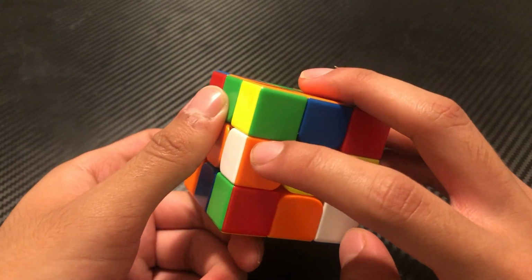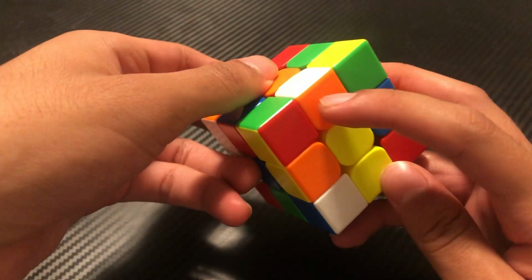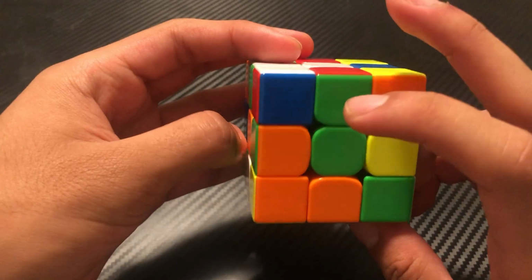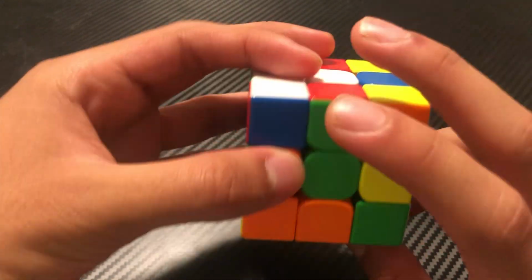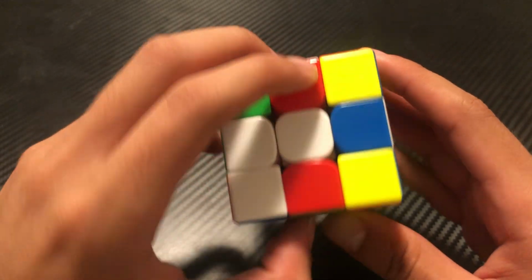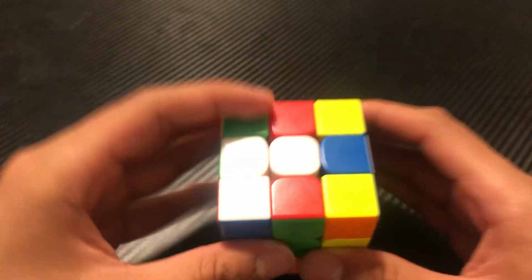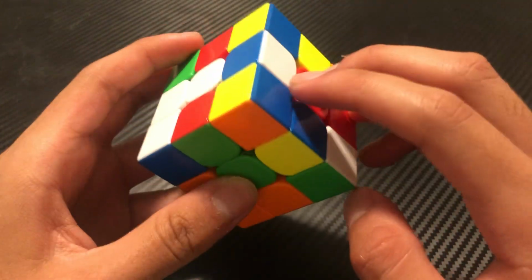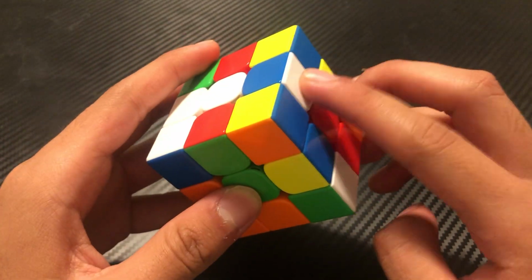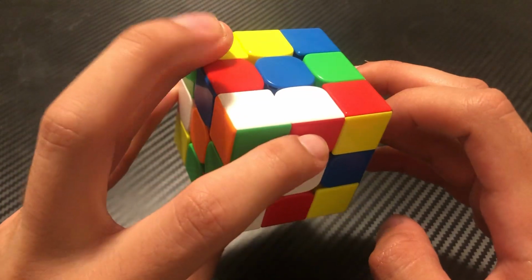So I'm gonna conventionally break from UF DL all the way to UB, which is a 6 mover. And then of course we can go to RU back to UB.